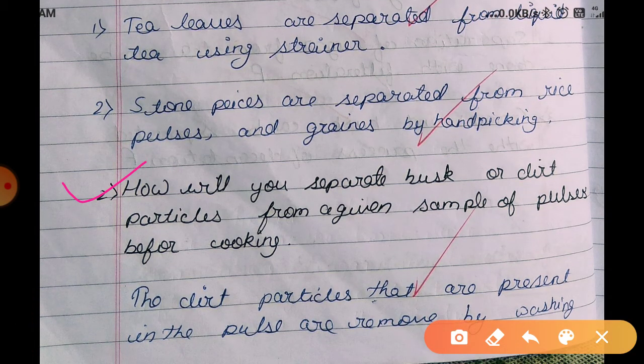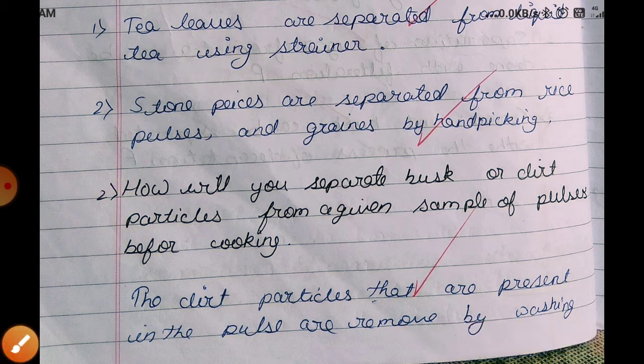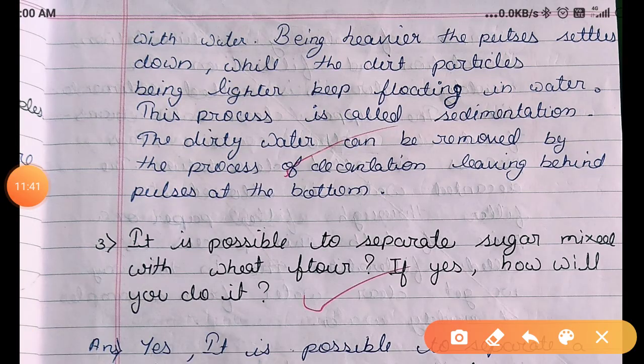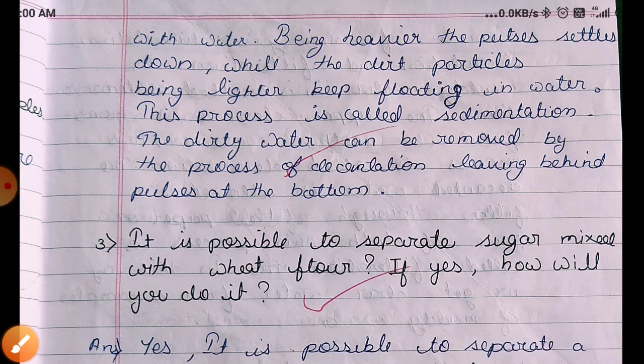Number 2. How will you separate dirt particles from a given sample of pulses before cooking? Answer. The dirt particles present in pulses are removed by washing with water. Being heavier, the pulses settle down, while the dirt particles, being lighter, keep floating in water. This process is called sedimentation. The dirty water can be removed by the process of decantation, leaving behind the pulses at the bottom.